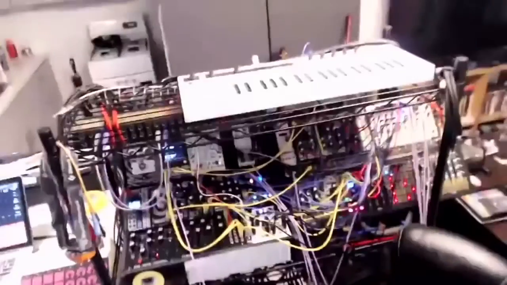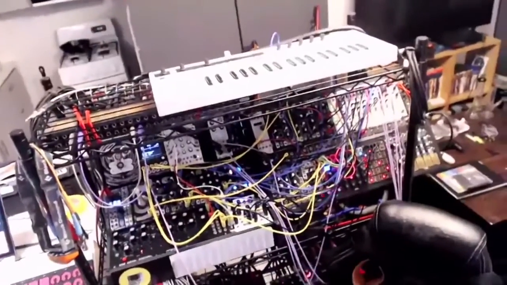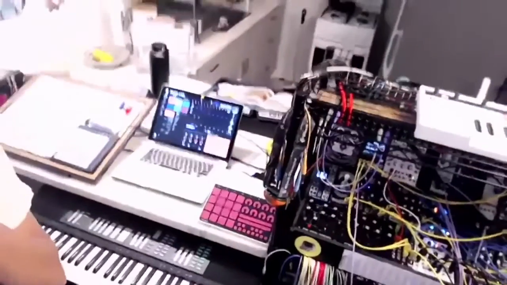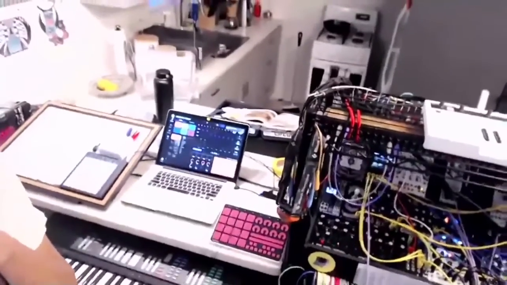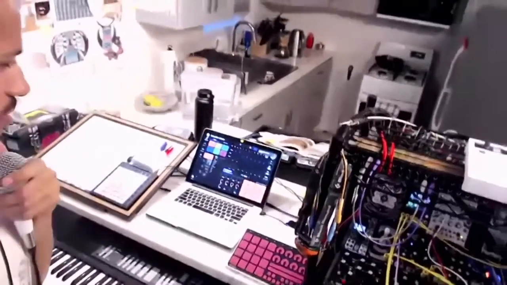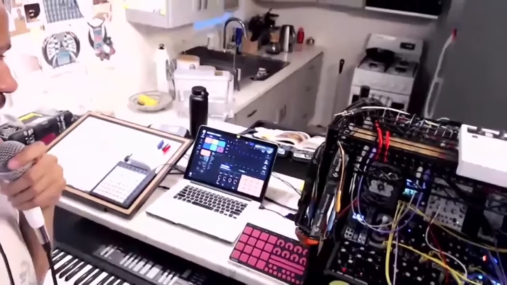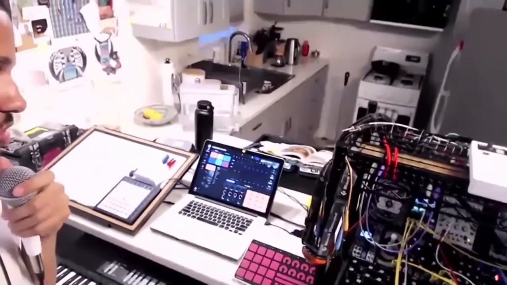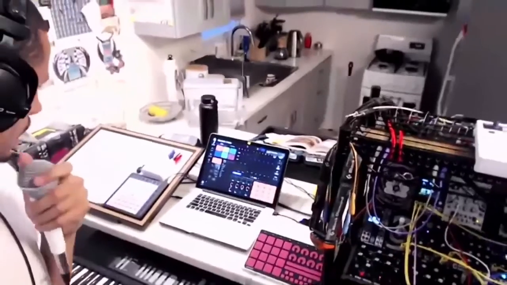So up top is the Arturia Keystep Pro. I'm using that to control a few things. To the left is this little station that is running Endless by Tim Exile and Co. That is kind of deserving of its own workshop, but for our purposes, think about it as a stereo sound source that is going into the modular system.